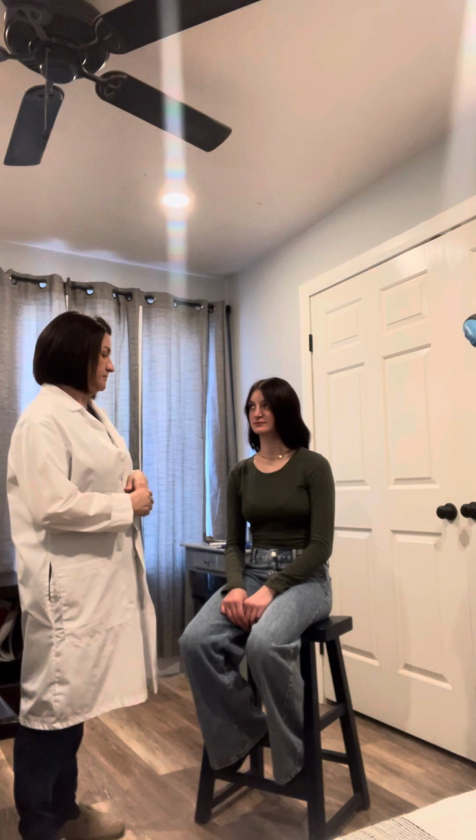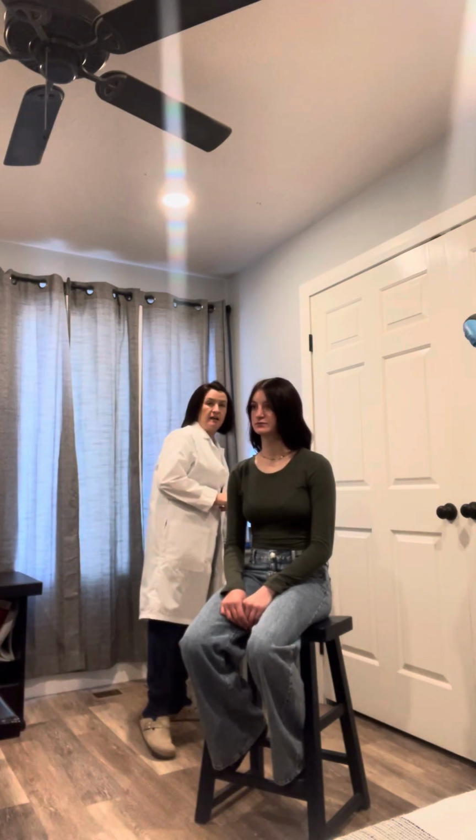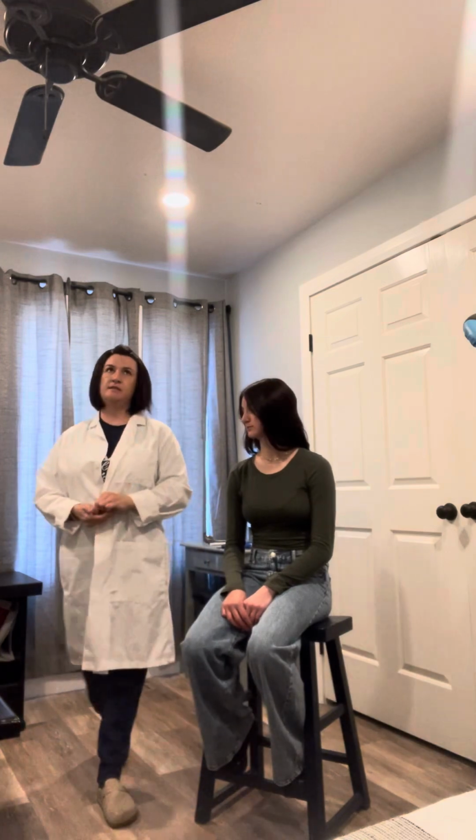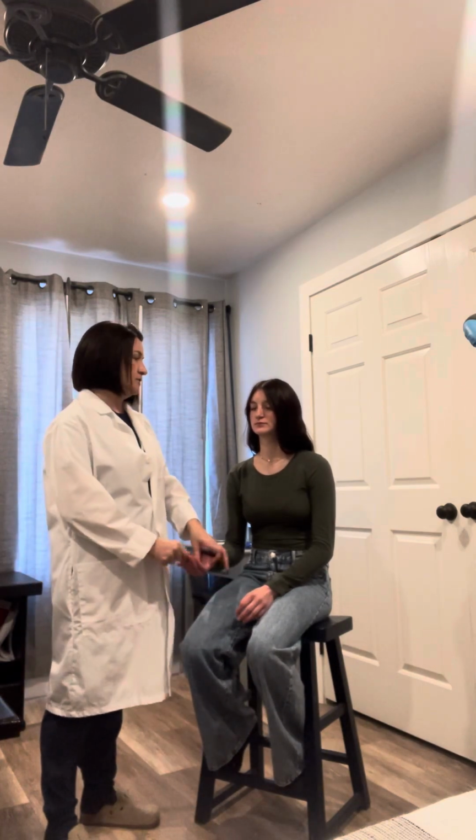Also with this, I want to test graphesthesia and stereognosis. And with stereognosis, I'm going to hand you an item. So close your eyes. I'm going to put it in your hand and you tell me what it is.